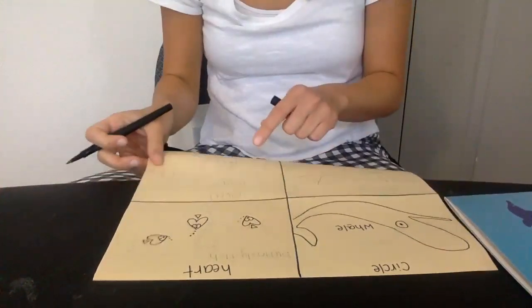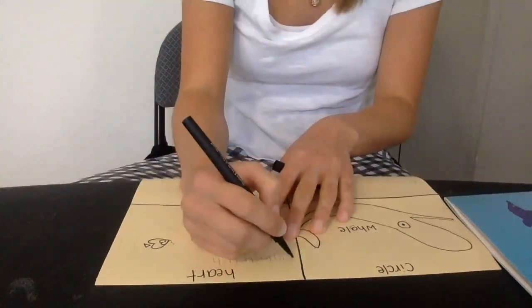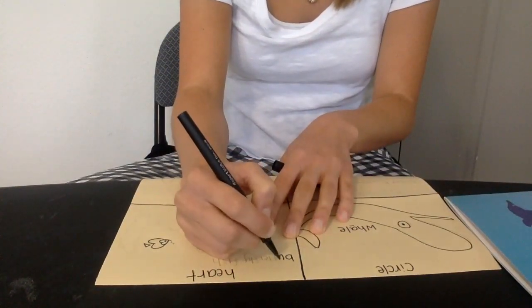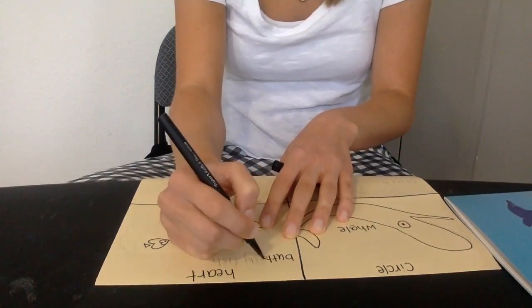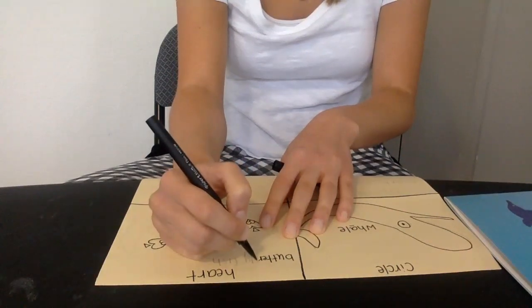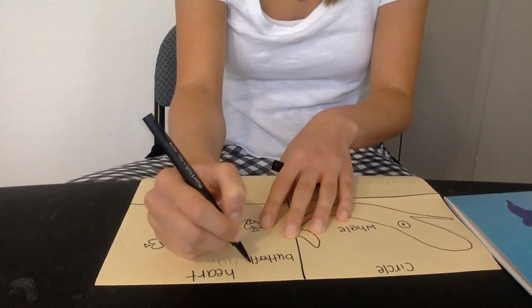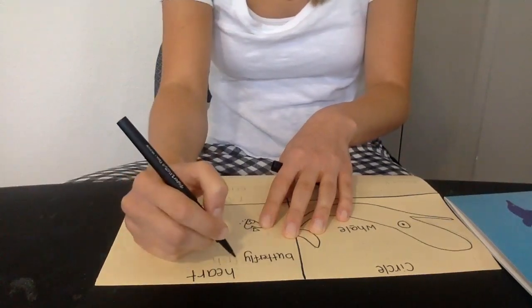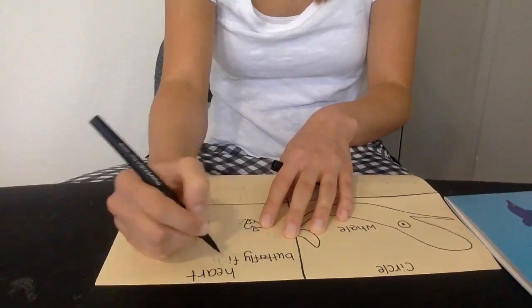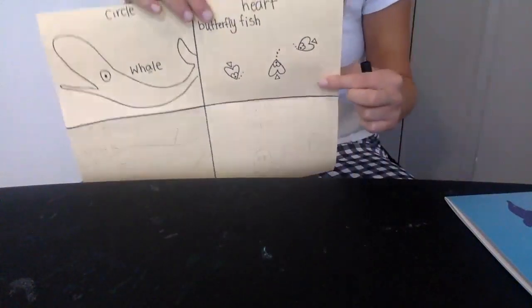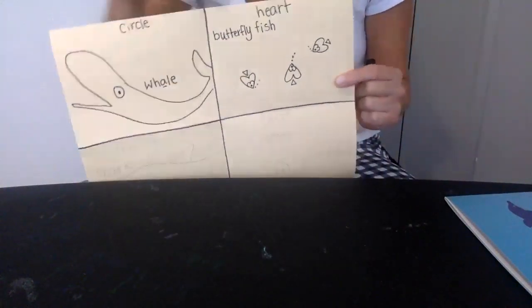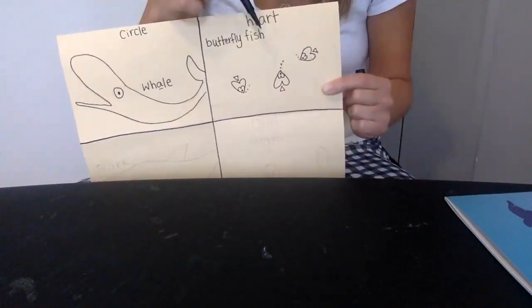So I've drawn my butterfly fish, so I need to label it. Butterfly, B-U-T-T-E-R, butter, F-L-Y, butterfly, F-I-S-H, butterfly fish. And then I can go back around and decorate it. I can draw coral reefs around it or anything I want to do to create the butterfly fish's habitat. So I have heart labeled and butterfly fish.